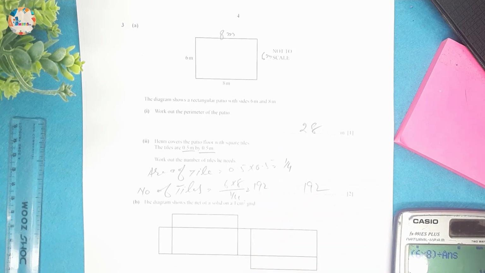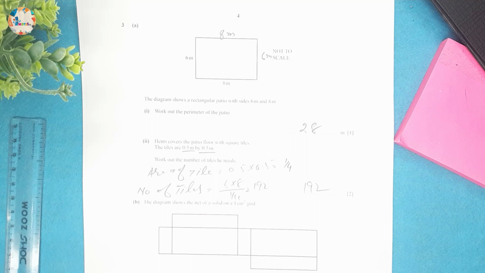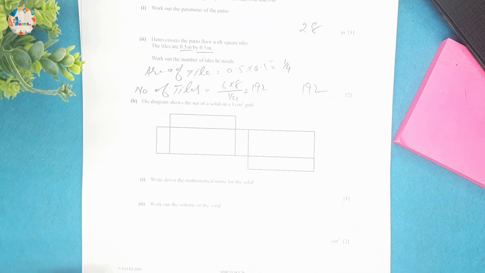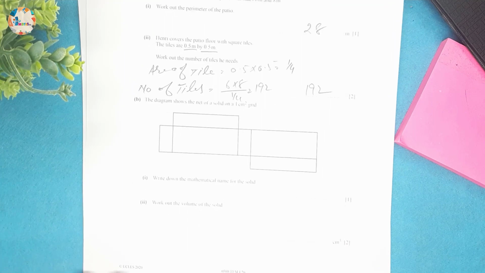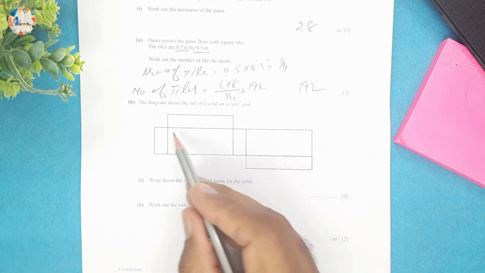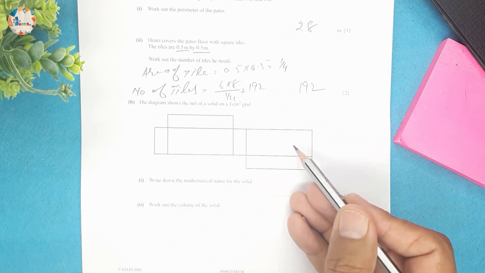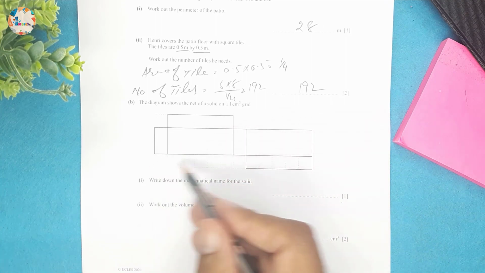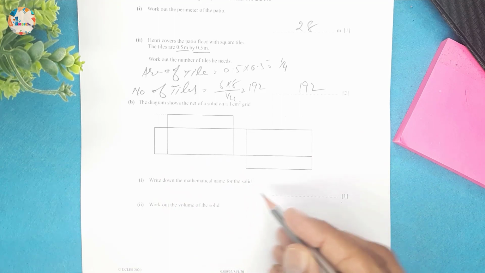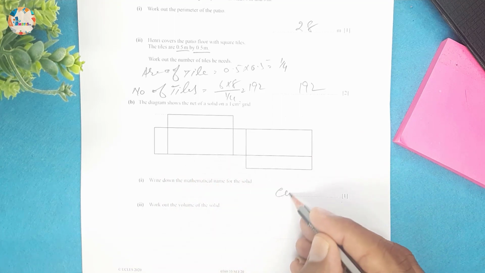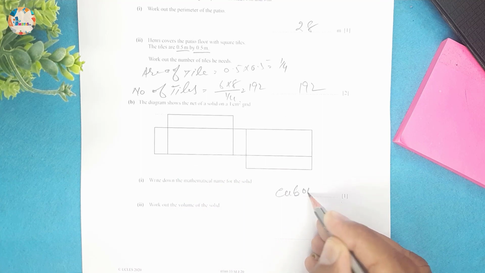The answer will be here. The diagram shows the net of a solid on a 1 centimeter square grid. So write down the mathematical name. This is basically the grid, and we have to write the mathematical name of the solid. If we fold this side to this one, this side to this one, and this one also, it will be folding, and this will be basically a cuboid. So we can write cuboid.